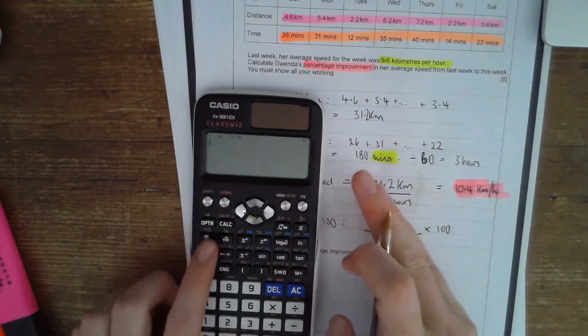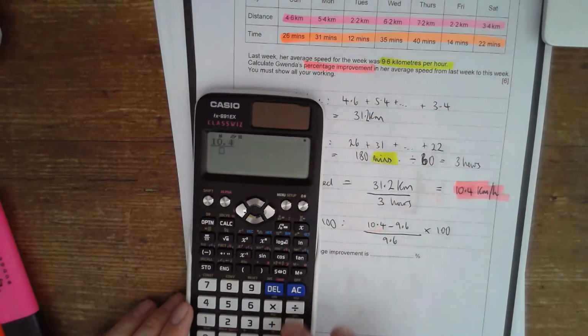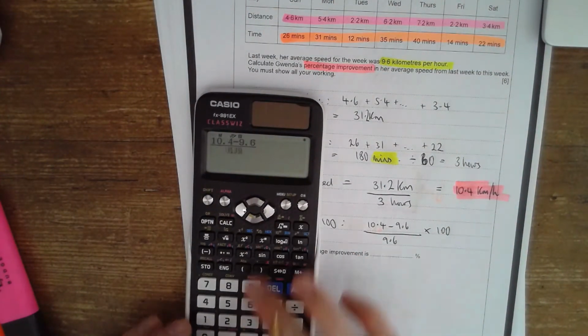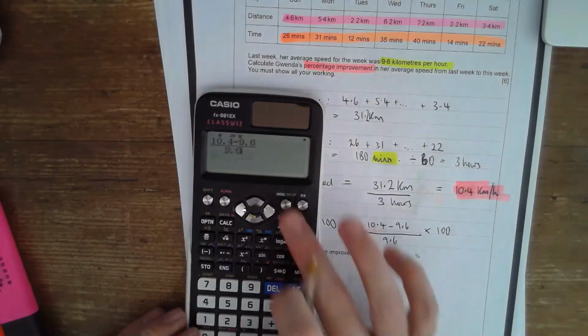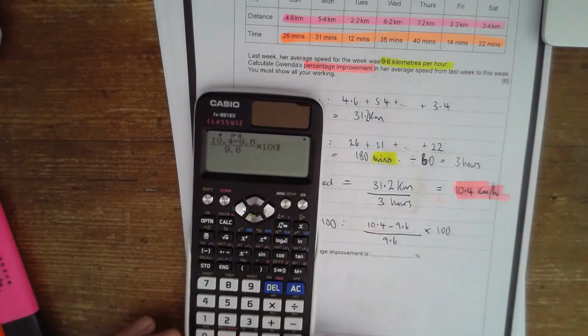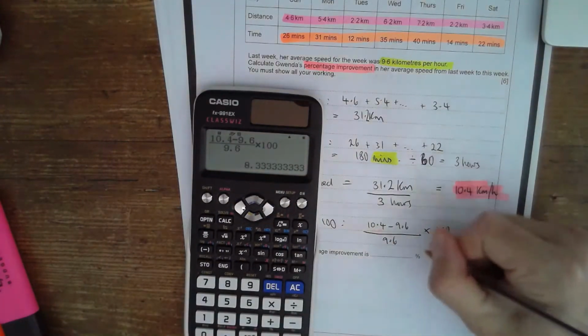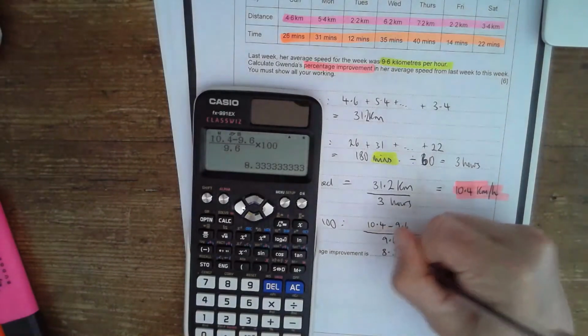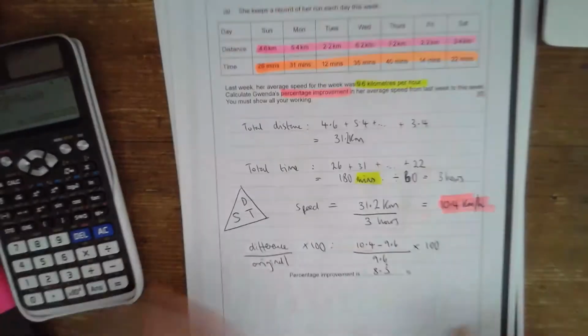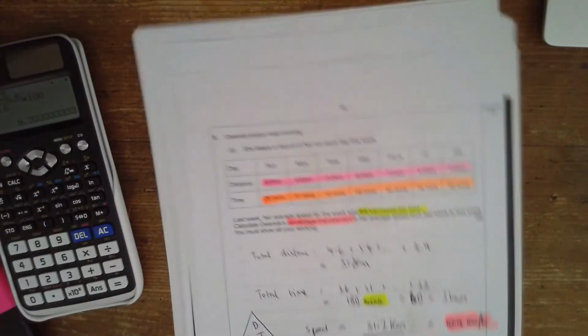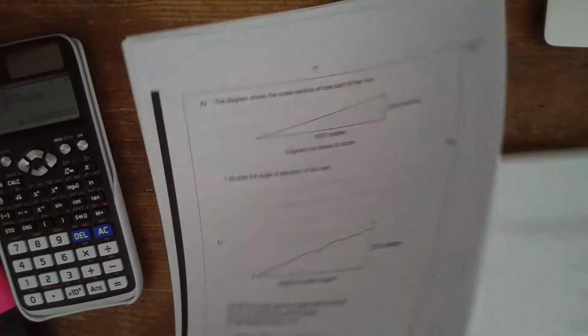Okay, so fraction button, 10.4 take away 9.6 over 9.6. Over to the side, times by 100 is equal to 8.3 recurring. Okay, absolutely fine to put a dot on the top of that, that'll be fine. You could round it to 1 decimal place if you wanted to.